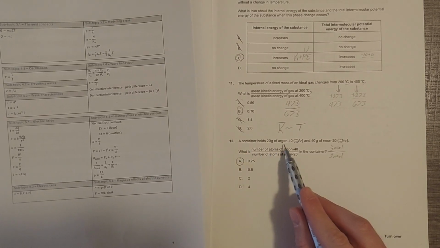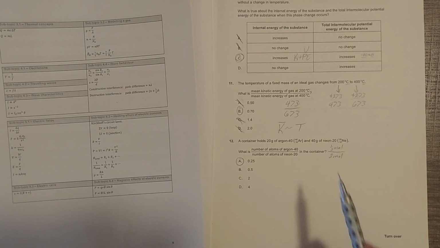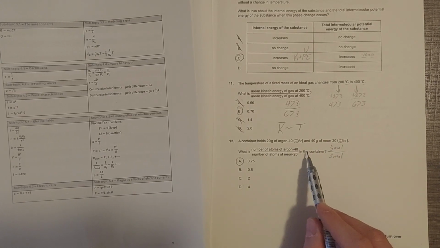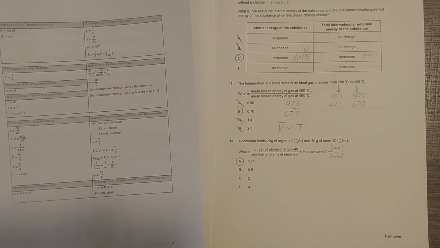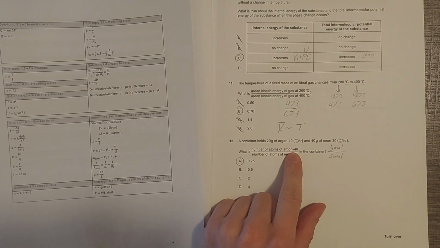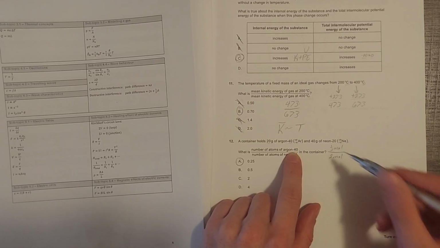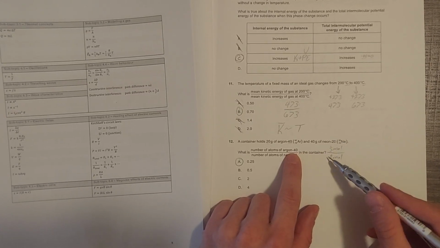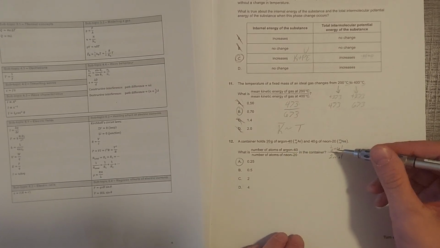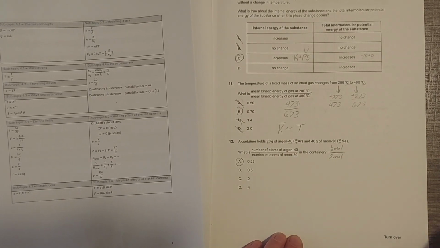A container holds 20 grams of argon 40 and 40 grams of neon 20. What is the number of atoms of argon 40 divided by the number of atoms of neon 20? So the ratio of the number of atoms. Well, argon 40 has a molar mass of 40 grams, and you have 20 grams, and that means you have half of a mole. Neon 20 has a molar mass of 20 grams. You got 40 grams of it. That means you have 2 moles. What's a half divided by 2? It's a quarter.